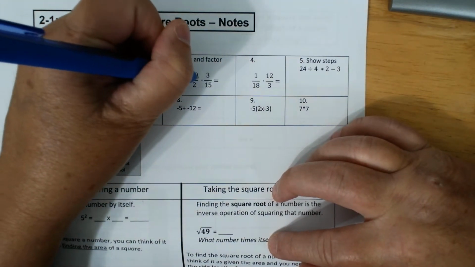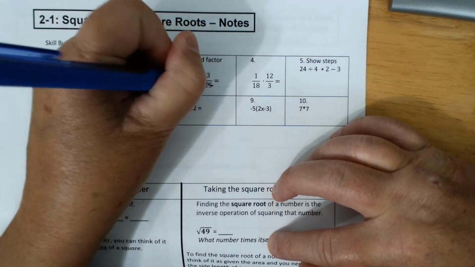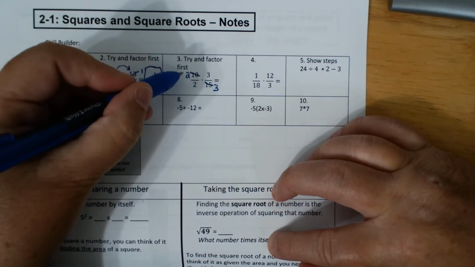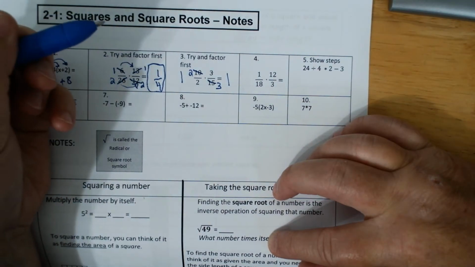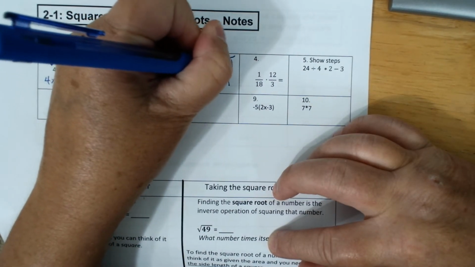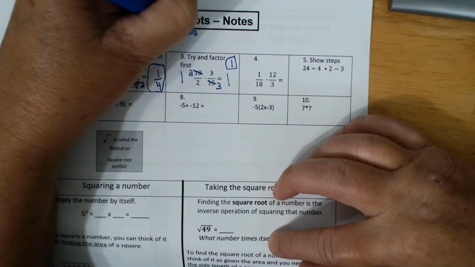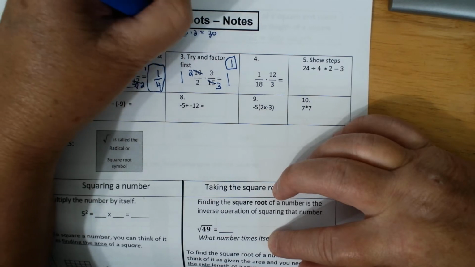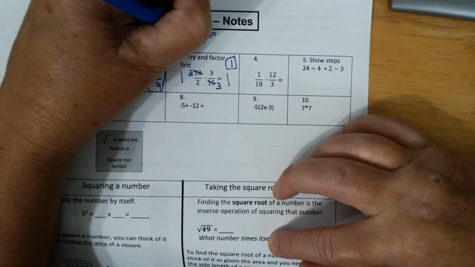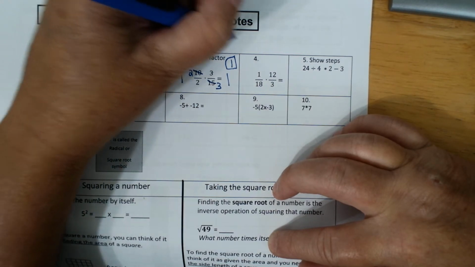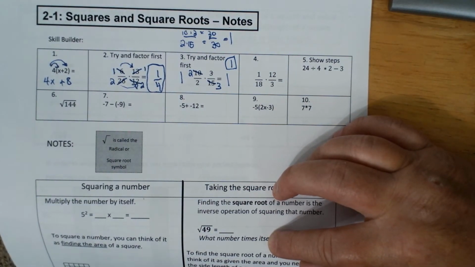For the next one, it says try and factor first. You're going to look here, and there's a 10. There's some 5s in 10. There's 2 of them. And then there's 5s in 15. There's 3 of them. 2 over 2 is simplified to 1. And 3 over 3 is simplified to 1. And 1 times 1 is 1. So the entire answer is that. The old way you would have done it is you would have done 10 times 3, which is 30. And then you would have done 2 times 15, which is also 30. And you would have had 30 over 30, and you would have had to recognize that as 1. I just make numbers smaller.